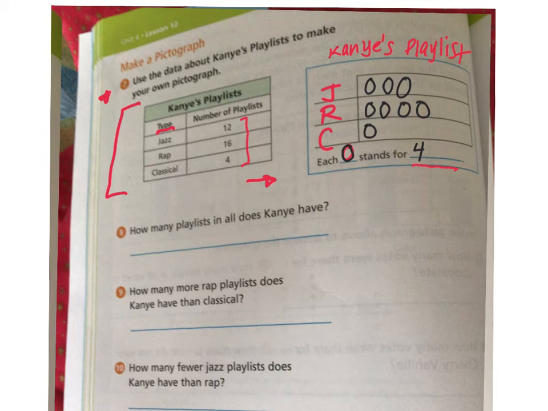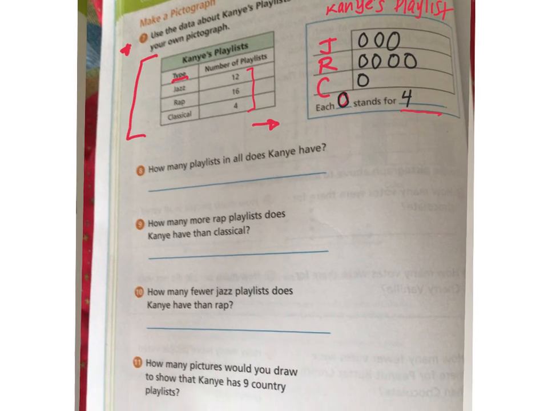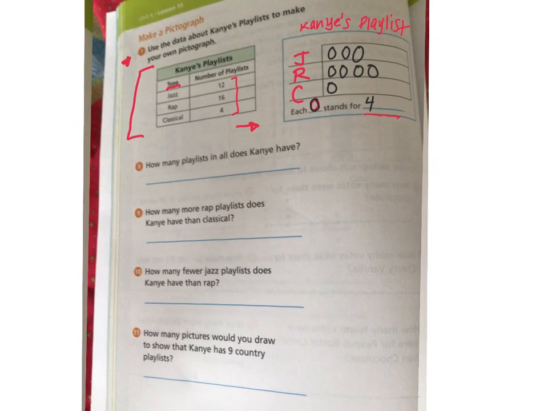Okay? You might need to do that in a few days again. So hopefully you were paying close attention there. All right, now they're going to ask us some questions that we need to answer about our pictograph.